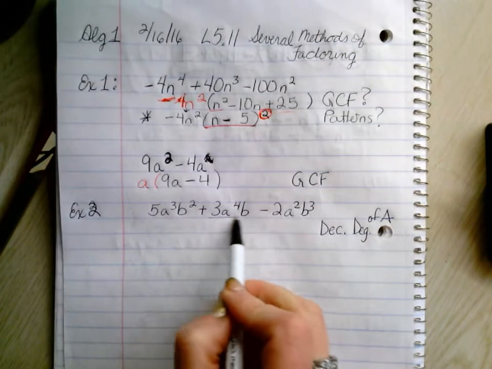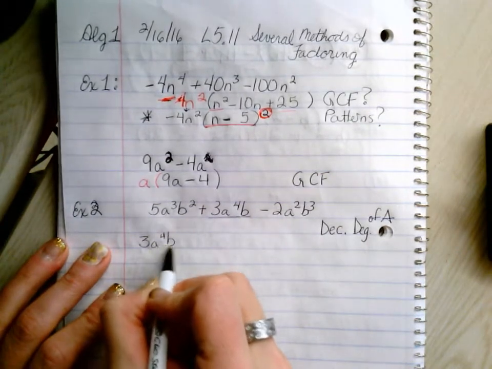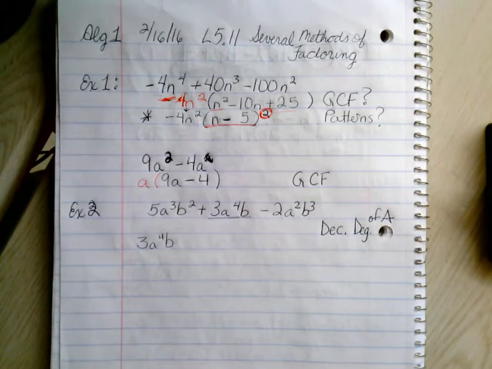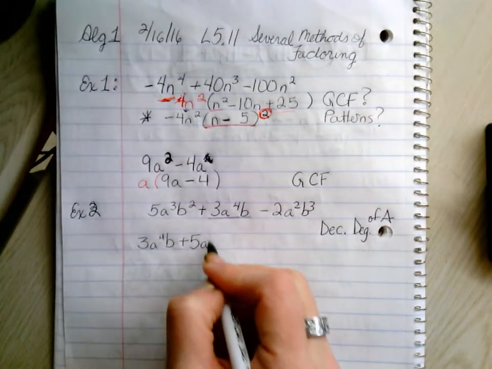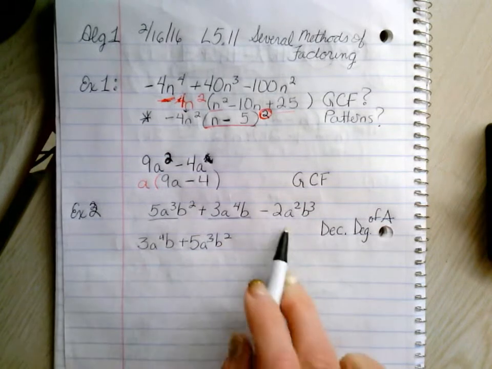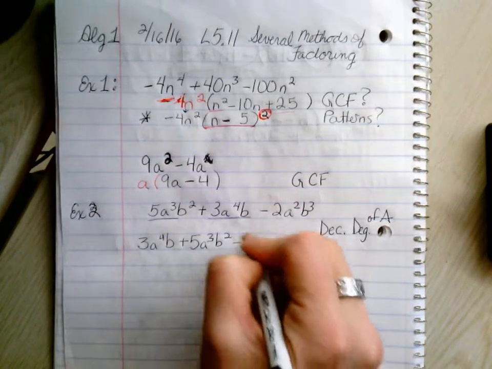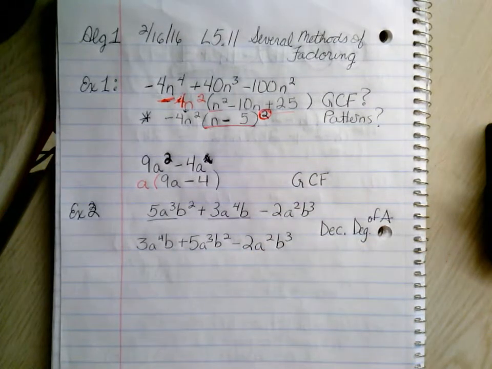So the one with the largest degree of A is going to go first. 3a^4 b. You with me? 3a^4 b. The next item is the one with the a cubed. Positive 5a cubed b squared. The last one is the a squared. Negative 2a squared b cubed. Now you might be saying, why didn't you list it in decreasing degree of b? Because you generally just think alphabetically. Okay, Ben, are you with me over there? You guys okay over here?